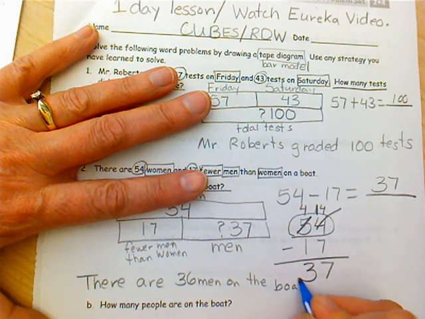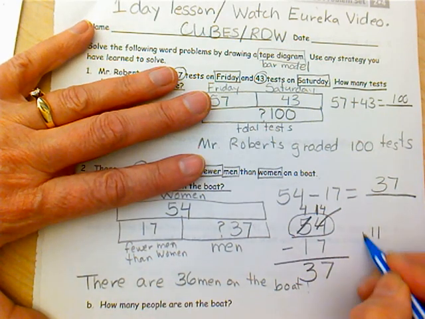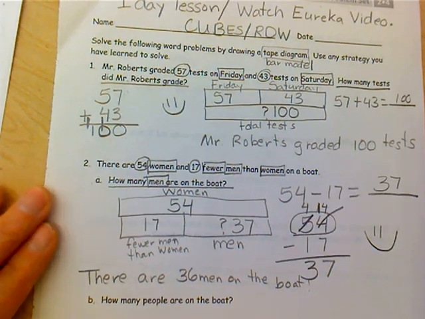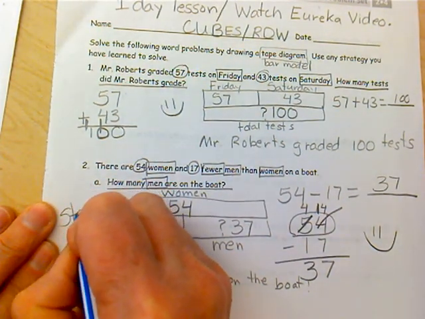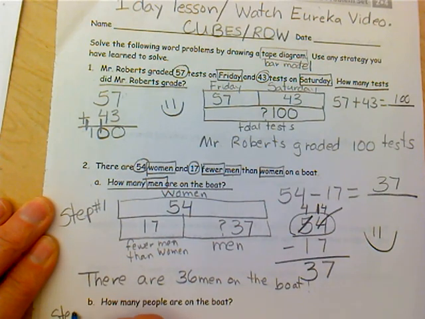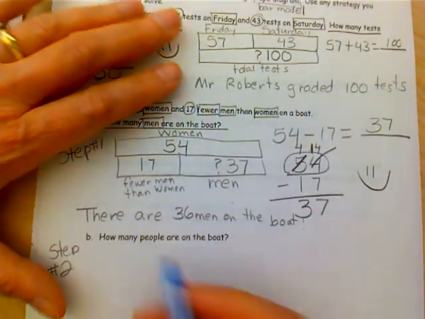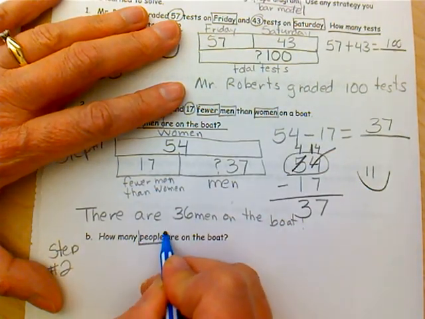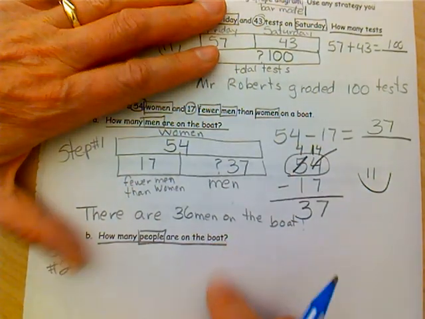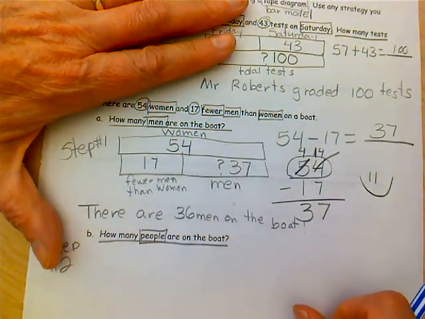How'd you do? Did you get that one right too? Well, if you did, congratulations. Now this was step number 1. I'm going to have to do a step number 2 because this time I'm being asked how many people were on the boat. Well, I know how many women were on the boat. I also know how many men were on the boat, don't I?